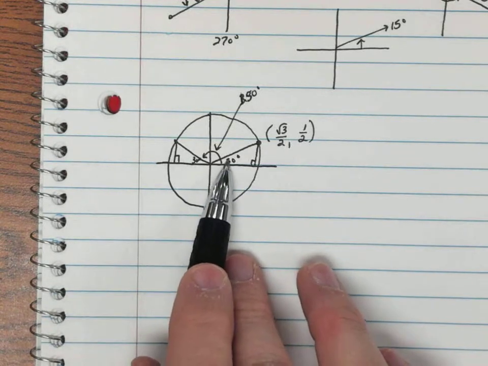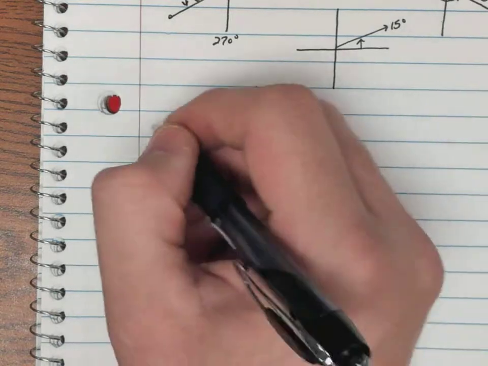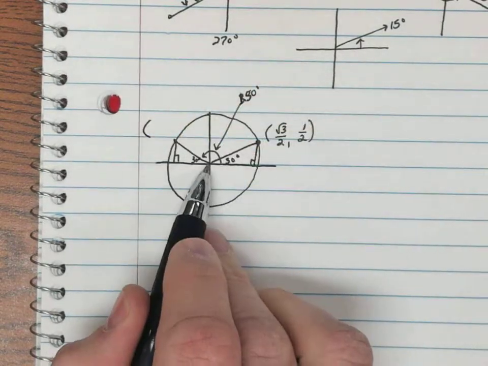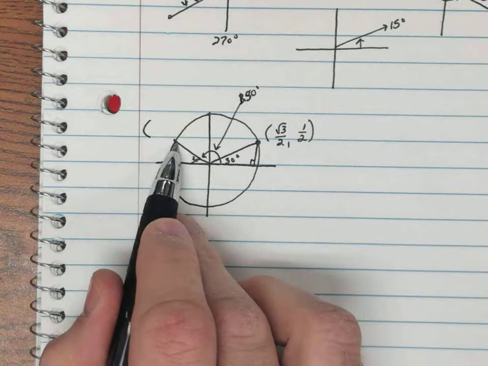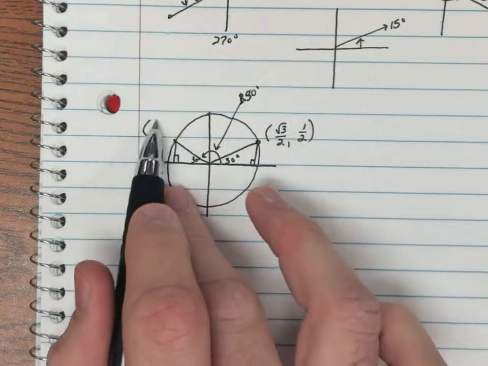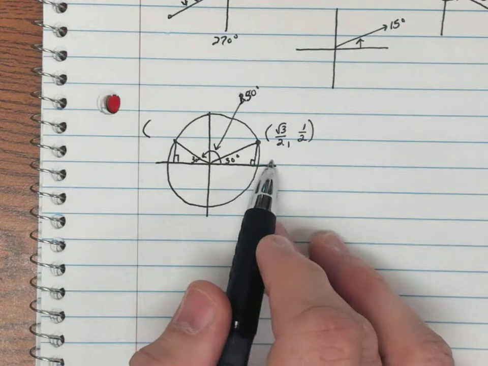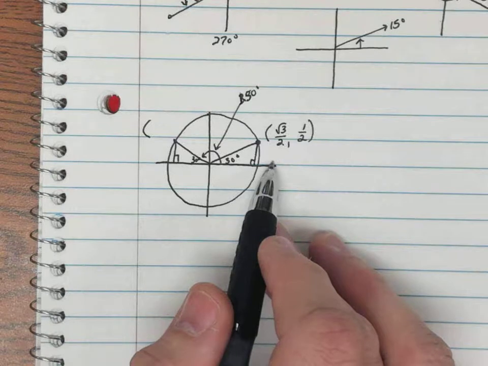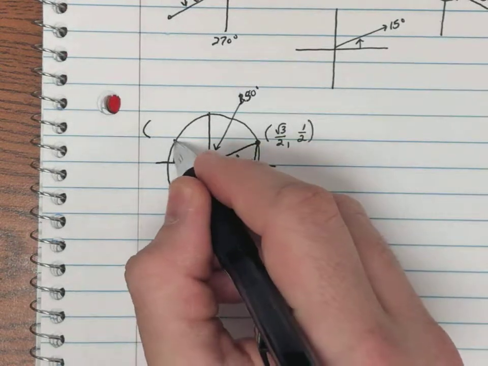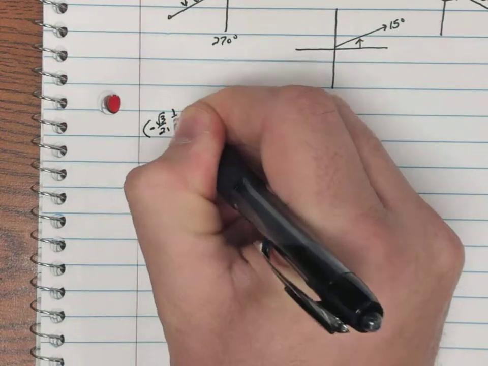If they have the same reference angle, the only difference is going to be this. The x value is the cosine, the y value is the sine. What's the only difference between this and this point? The sign, yeah, the positive and negative signs. This is not going to be root 3 over 2, 1/2. It's going to be negative root 3 over 2, and 1/2.